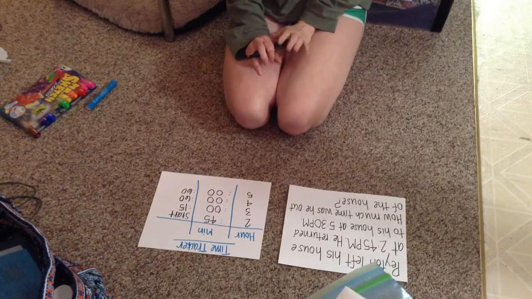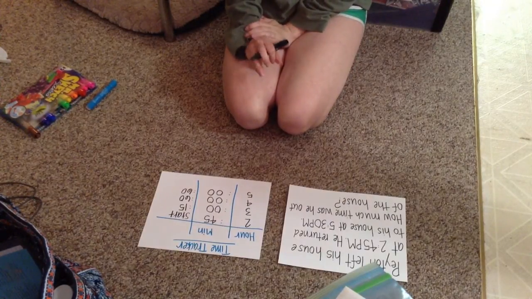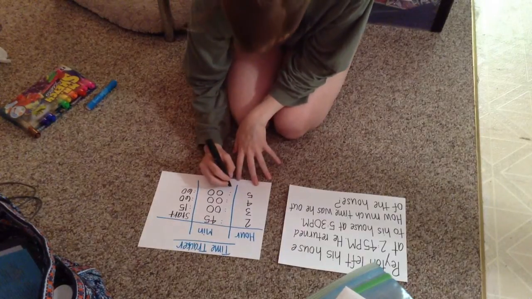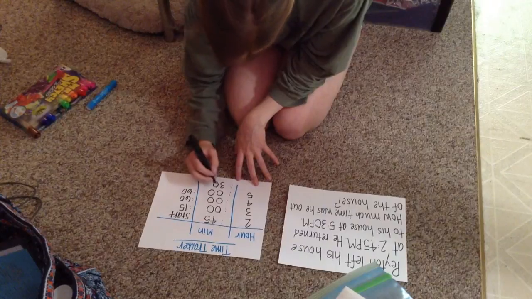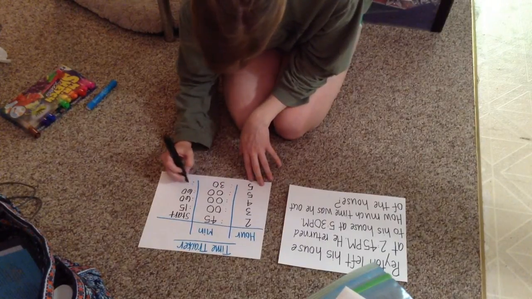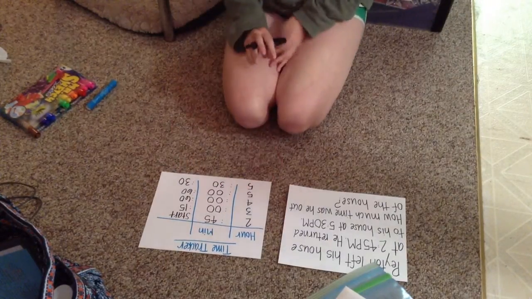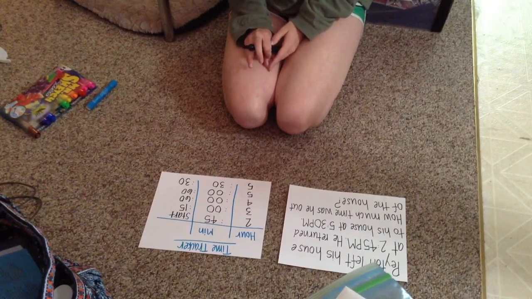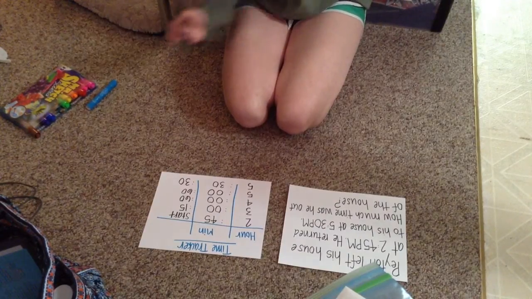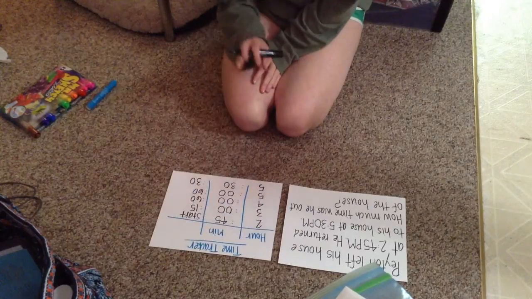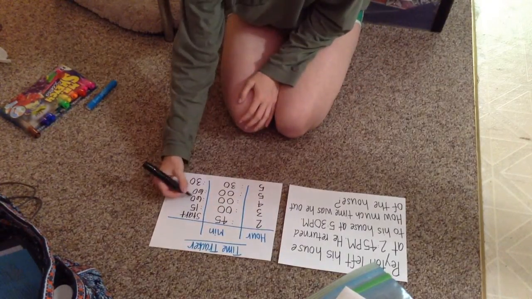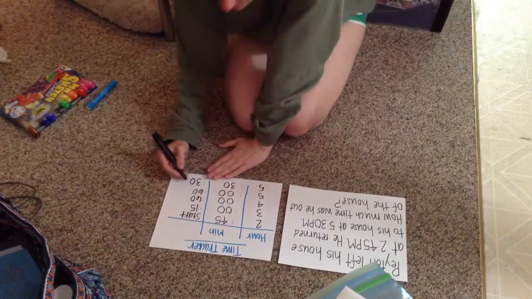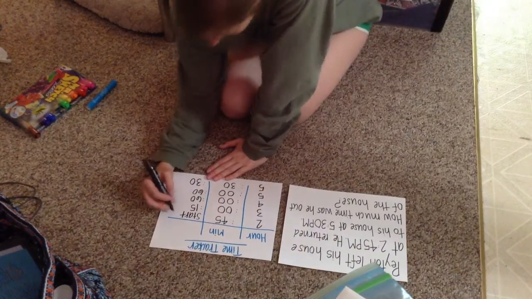I need to get to 5:30 p.m., and I'm going to do that using 30 minutes. That will give us 5:30 as our end time. And now what we need to do is figure out how much time he was out of the house. So we're going to add up all of the minutes that we added in this column.